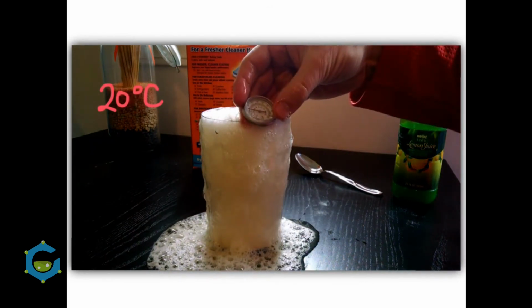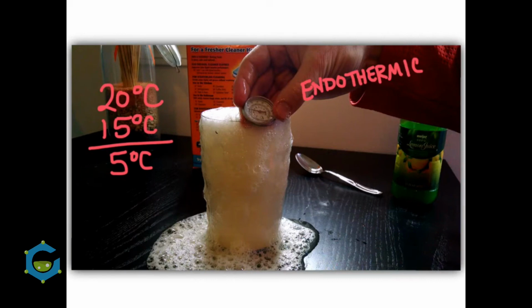And a little bit hard to see, but the temperature has gone down to 15 degrees Celsius. So that's a difference of 5 degrees. It's 5 degrees lower than it was initially. So this is an example of an endothermic reaction. And the system, which is that reaction that was taking place inside the cup, was absorbing heat from the surroundings. And so when I touched the cup, I could feel that it was cold because the system was absorbing heat from my hand.